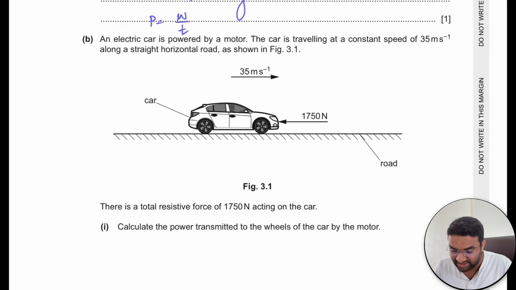Then next, a car is powered by a motor. The car is traveling at a constant speed of 35 meter per second along a straight horizontal road. Here you can see the car is traveling, and we have a resistive force given as well. Then we have to calculate the power transmitted to the wheels of the car by the motor.